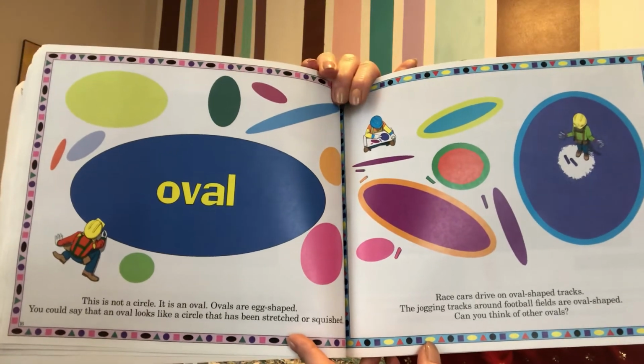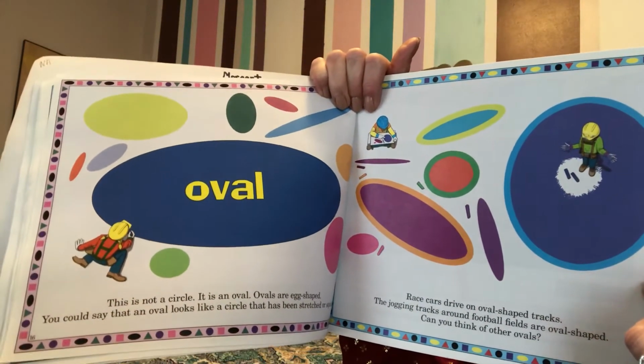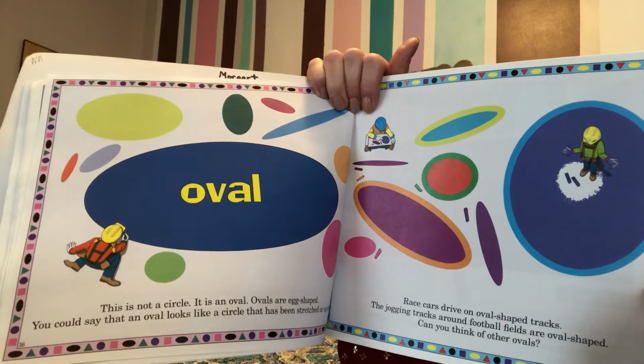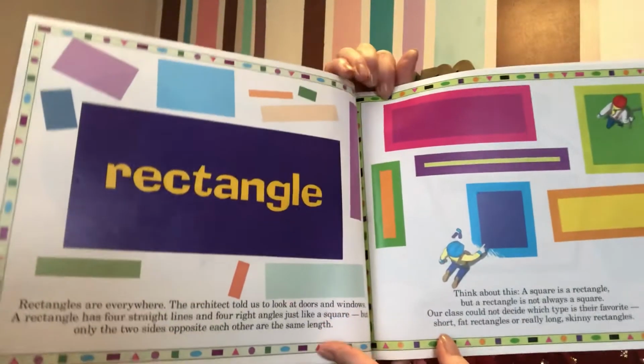Can you think of other ovals? Maybe you could go around your house today and look for things that are ovals, look for circles, look for squares, go on a shape hunt, a geometry hunt.